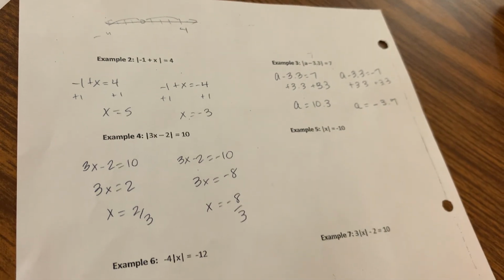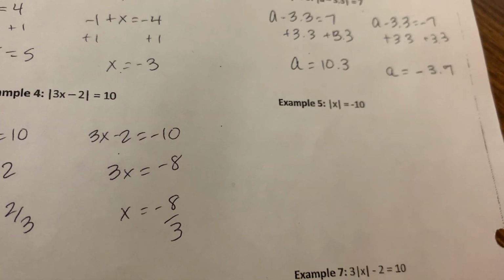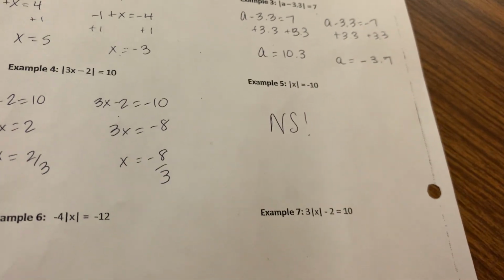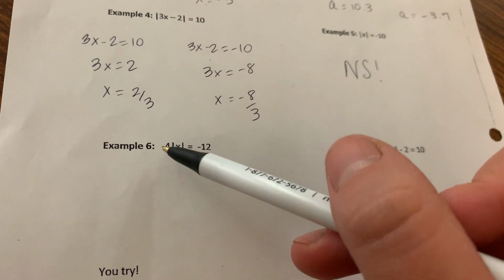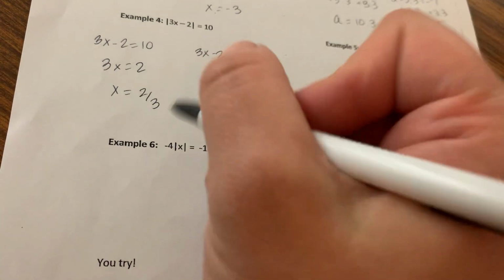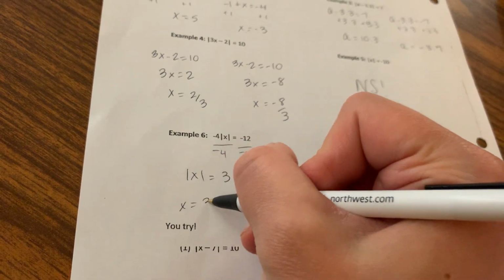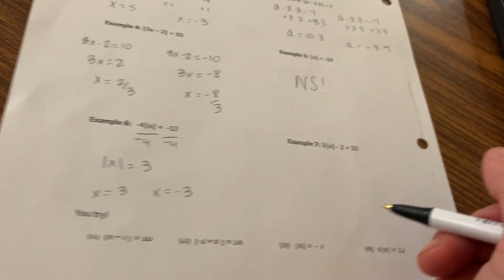They should be your answer. All right, example 5, do you know what it is? Your distance is negative 10. Immediately know, no solution. Okay. All right, the last two. Oh, my distance is negative 12. Well, not really, I have this negative 4 in the way. The 4 cannot come in here. These are not parentheses. So I have to remove multiplying negative 4. Oh, my distance now is 3. If my distance is 3, I could have been the number 3, or I could have been the number negative 3.